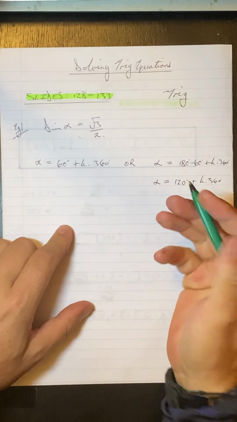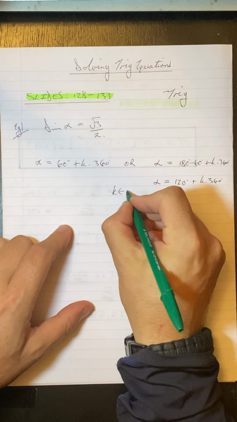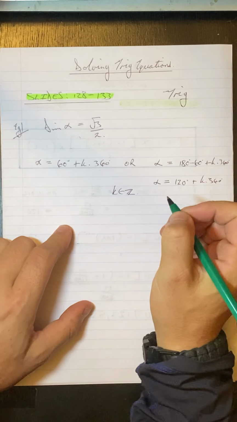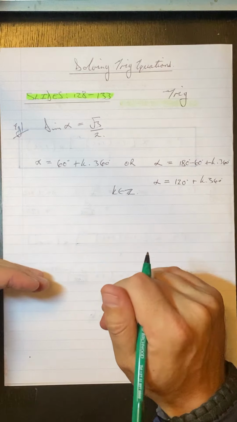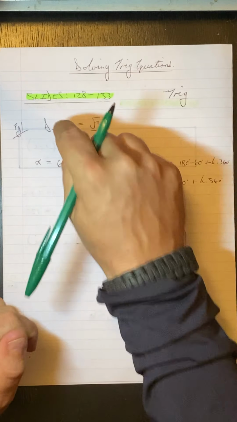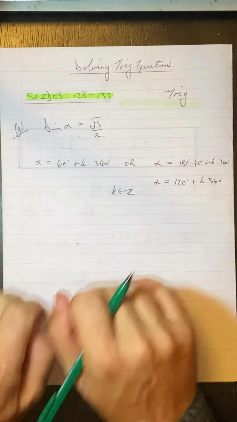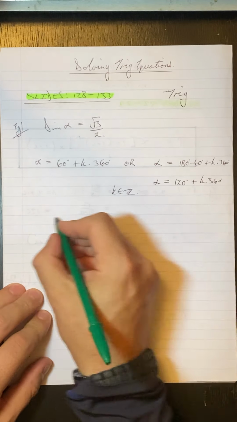Okay, and that's it. But I've forgotten one thing. Do not forget to write K as an element of the integers, please, grade 11s. Very important. Okay, and there's your solution. Now, we don't have to do what we did yesterday, choosing values for K, because they haven't given us a restriction on our angle. So we just leave it as a general solution. Okay.